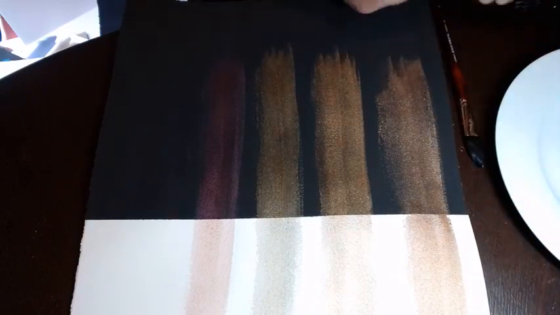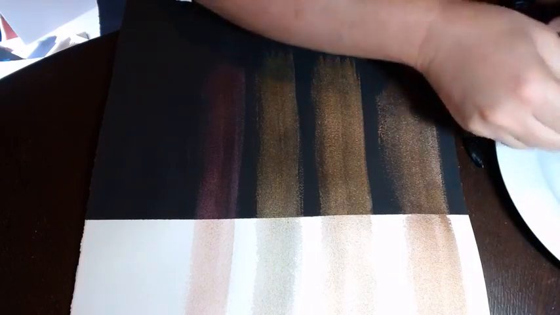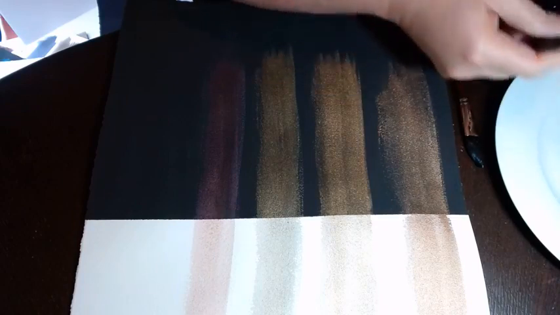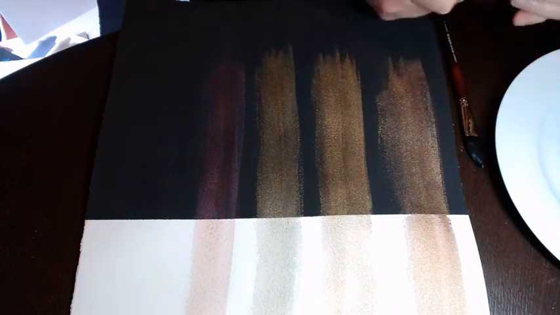Okay, the last one, again, was what you were talking about. This is iridescent gold. Iridescent gold.